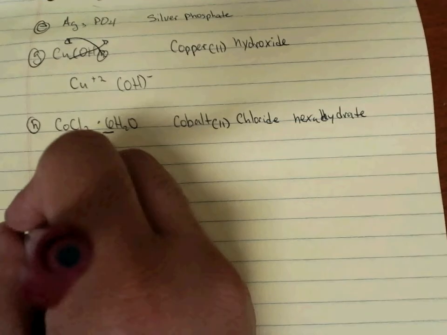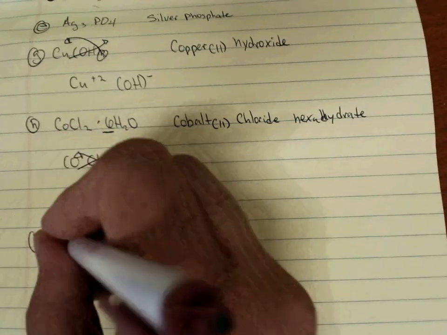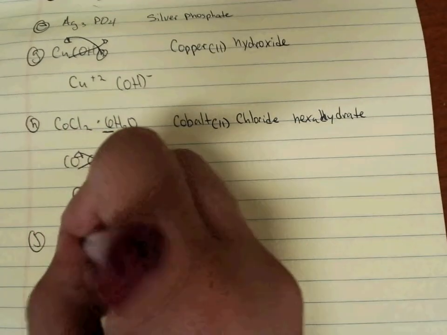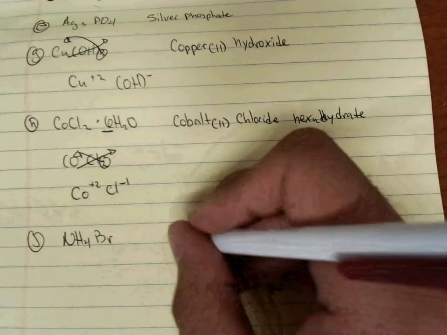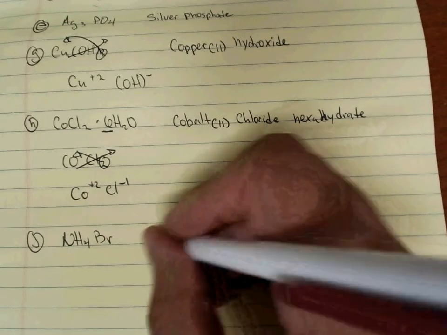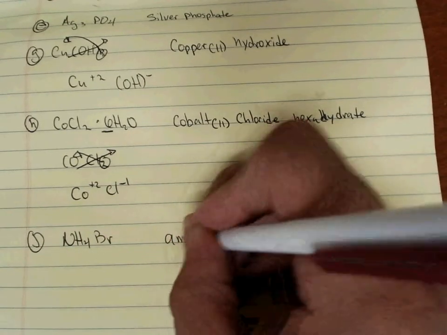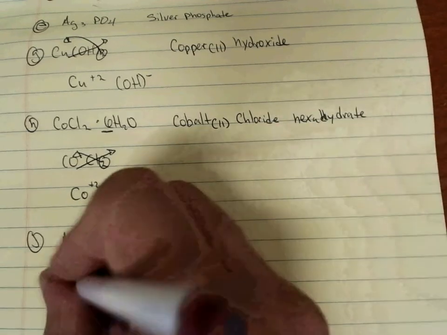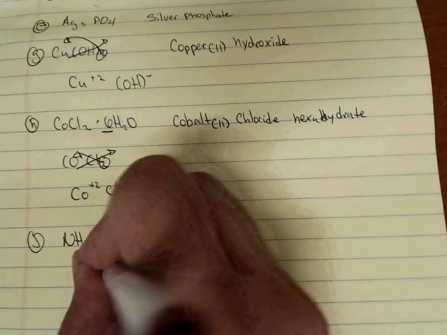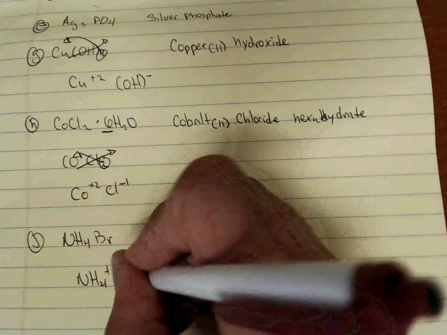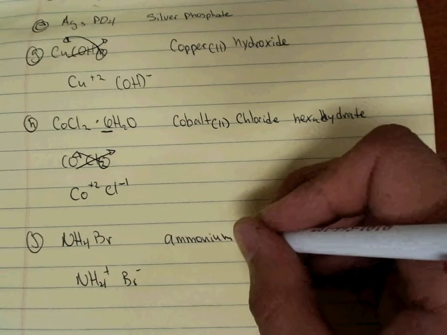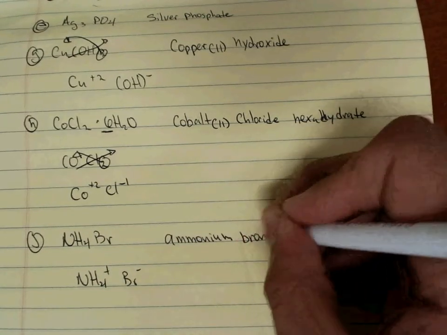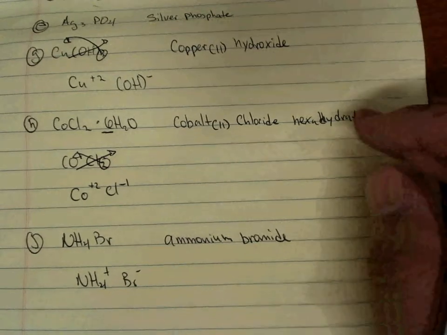Now let's do the last one, very last one, that is J. And J is NH4Br. I know that NH4 is ammonium. And NH4 has a charge of +1, and Br has a charge of -1, so I have ammonium bromide.